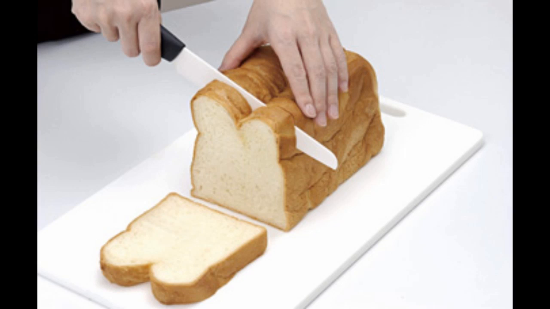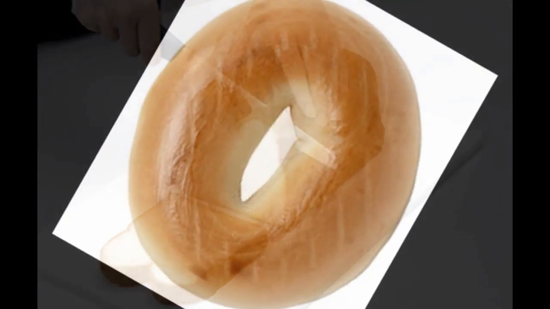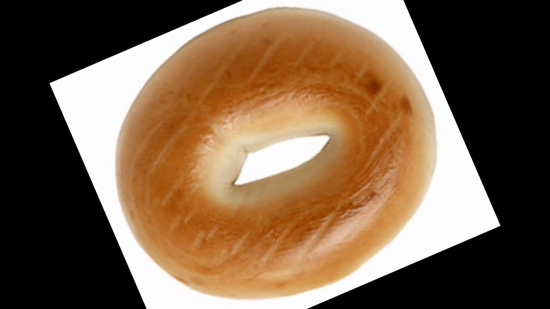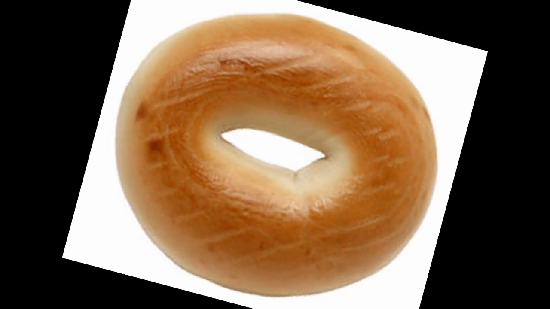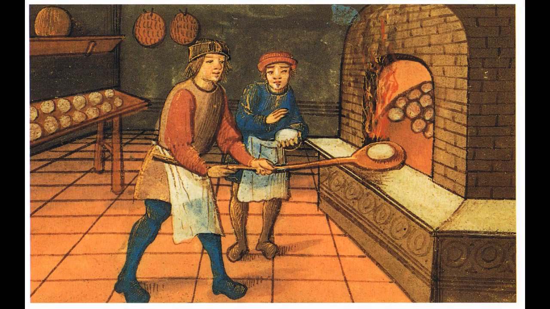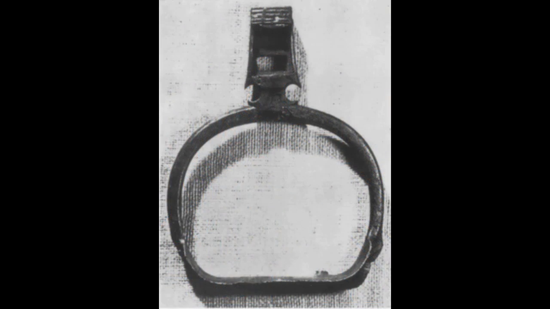The first bagel rolled into the world in 1683 when a baker from Vienna, Austria, was thankful to the King of Poland for saving Austria from Turkish invaders. The baker reshaped the local bread so that it resembled the king's stirrup. The new bread was called Bagel, derived from the German word for stirrup, Bugel.